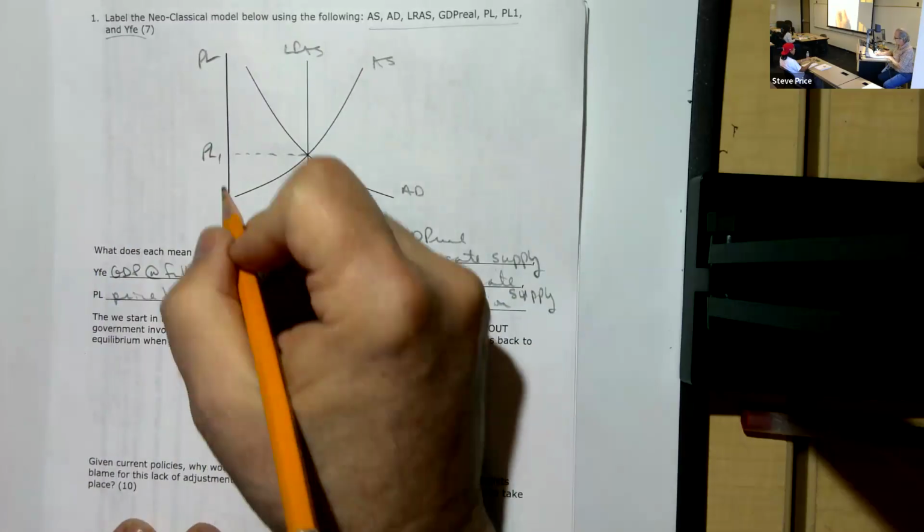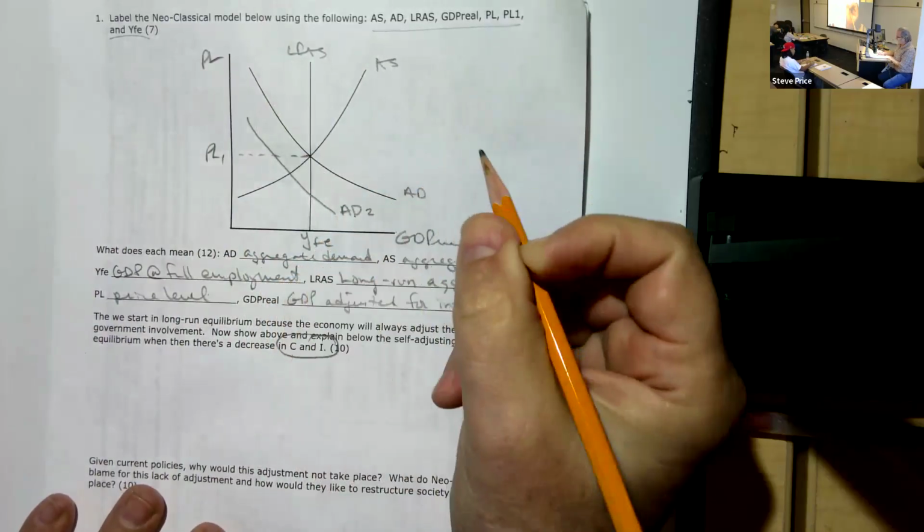What takes place here? Which curve is shifting? Yeah, AD. AD shifts in. We fall into a recession, and we have a lower price level.